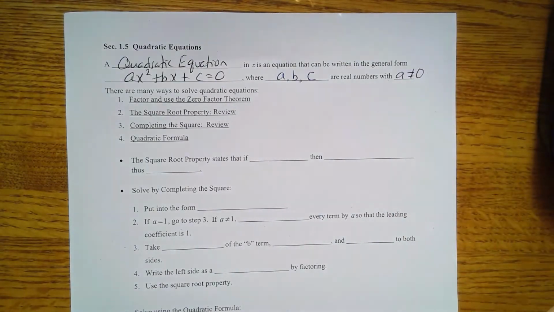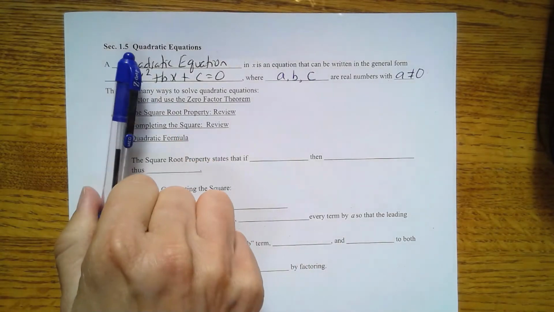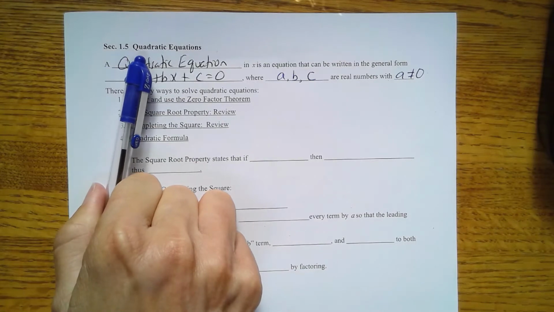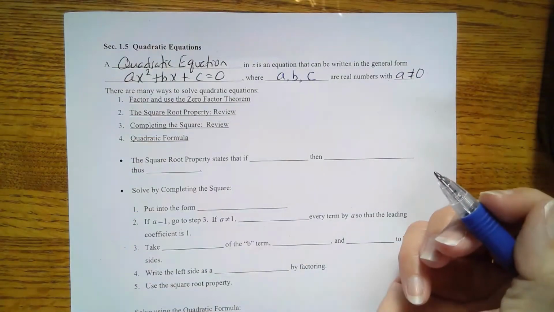Again, why can a not be 0? If we put a 0 here, 0 times x squared is 0, so the x squared will disappear, and therefore we're back to just a linear equation. Now b could be 0, c could be 0, a cannot be 0.